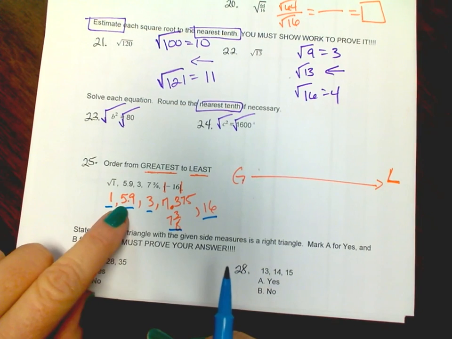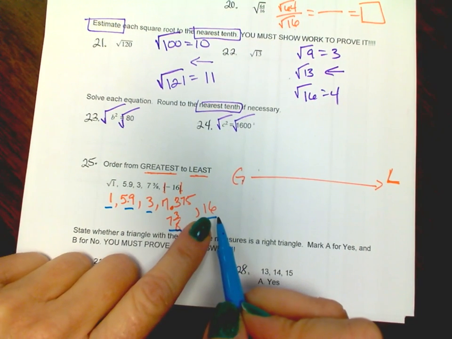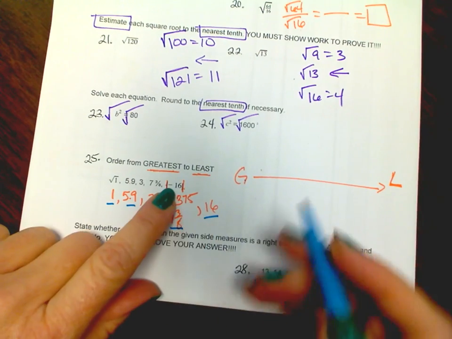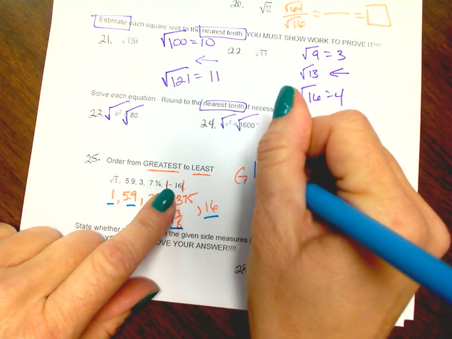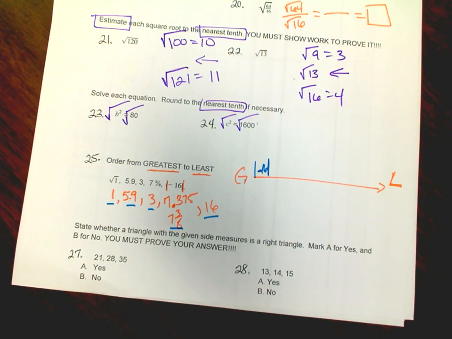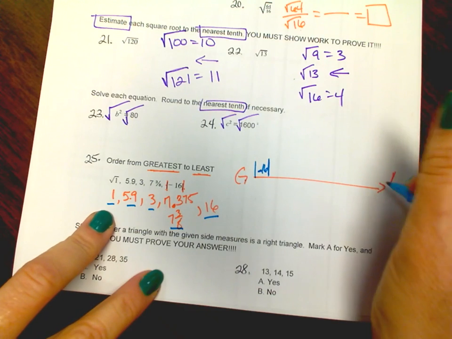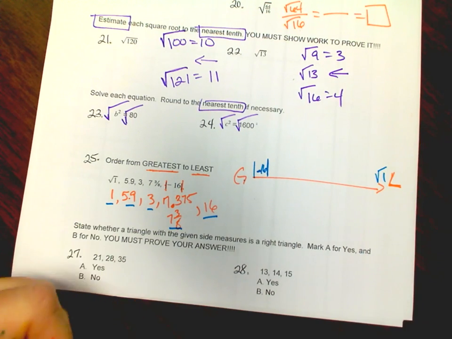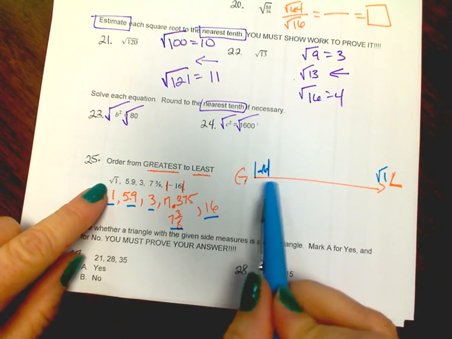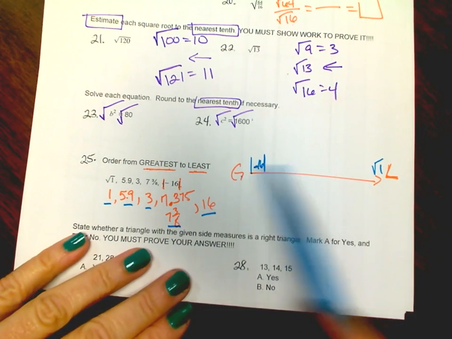Is it 1, 5.9, 3, 7 3/8, or 16? The greatest number is going to be the absolute value of a negative 16. What is your least number out of all these? Which would be the square root of 1. They want your original numbers on this, so show your original numbers. And now go from there.